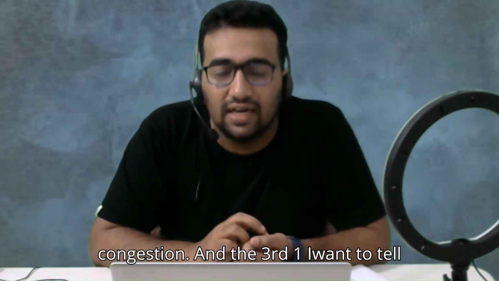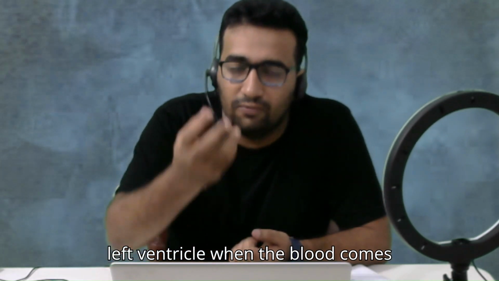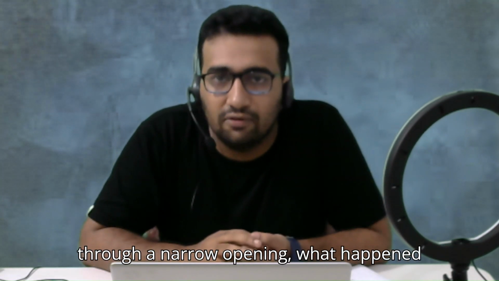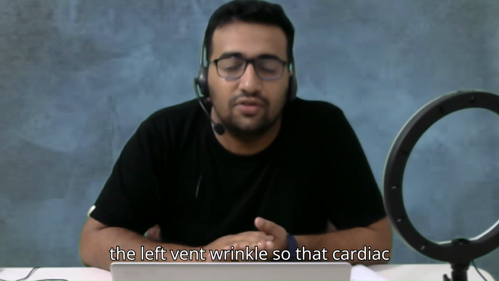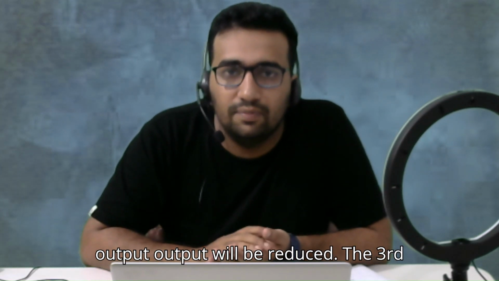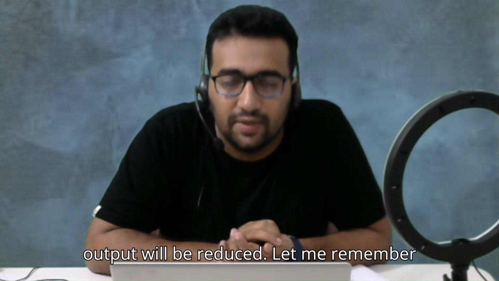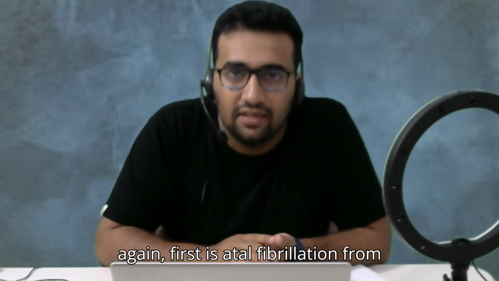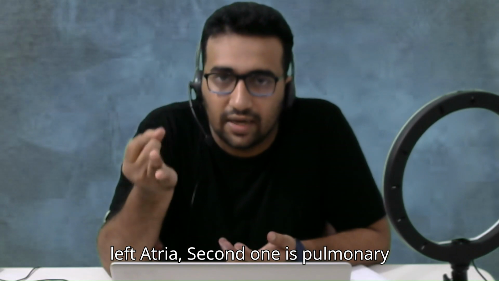And the third one I want to tell you is with the left ventricle. When the blood comes through a narrow opening, what happens? Only a small amount of blood comes to the left ventricle, so cardiac output will be reduced. The third thing is that cardiac output will be reduced. Let me repeat: first is atrial fibrillation from the left atrium. Second one is pulmonary congestion.